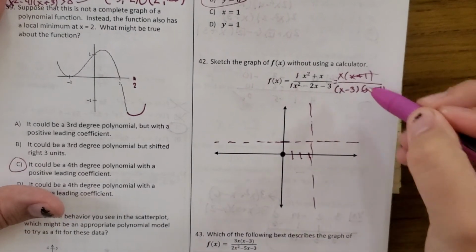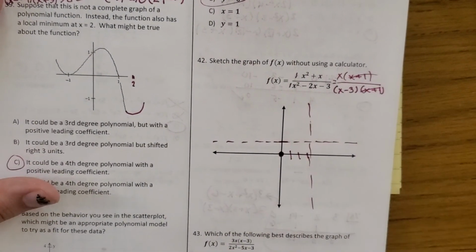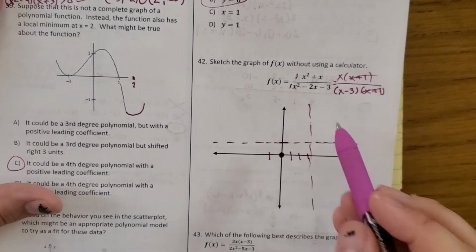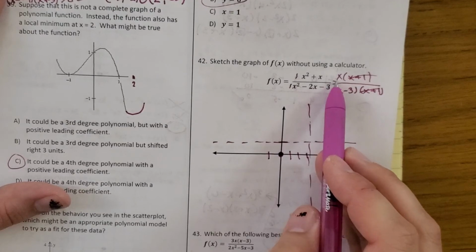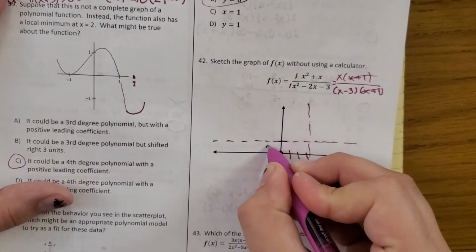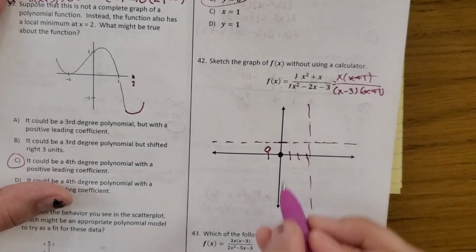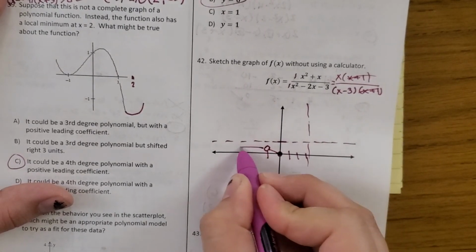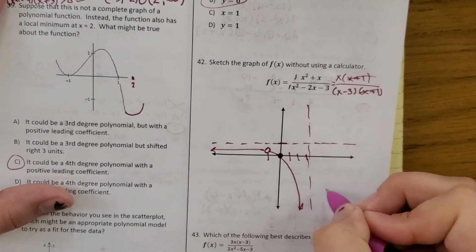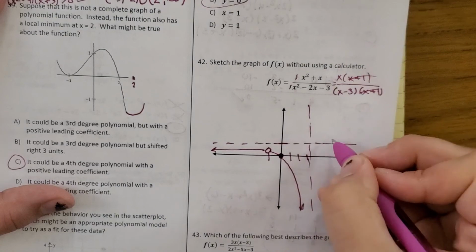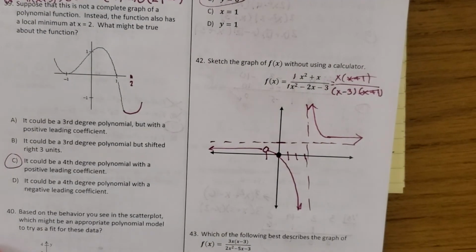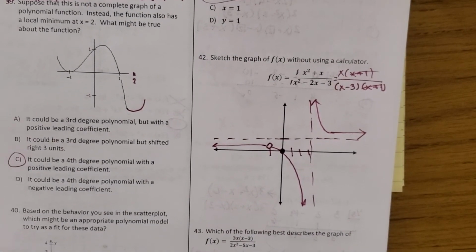And last thing I need to acknowledge is there is a hole. When I cancel out my positive 1, that means there is a hole at -1. So if I plug -1 into this equation, I get -1 over -4, which is 1/4. So there's an open hole at -1, 1/4. So what I know then is my graph should look like that. And since there's no more x-intercepts, my other part of the graph can't be here. It would cross the x-axis again, so it's got to be up here where it can't cross the x-axis. That would be the other part of my rational function.